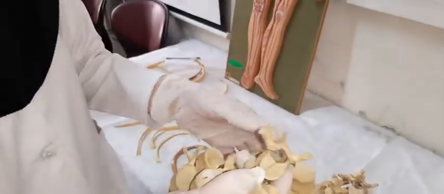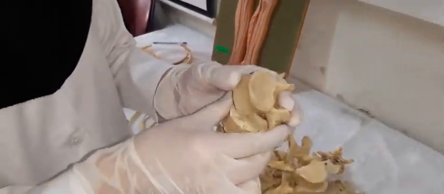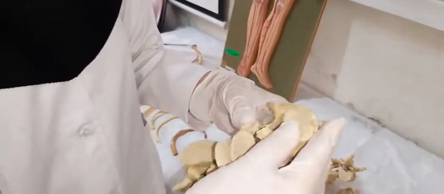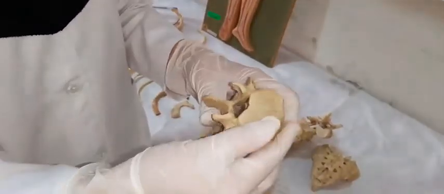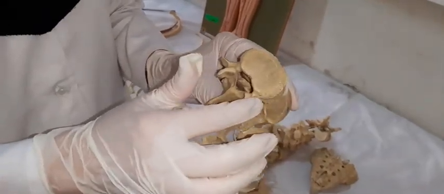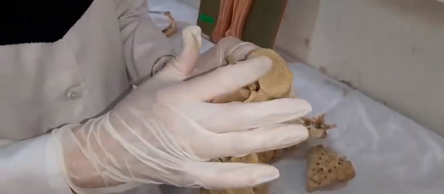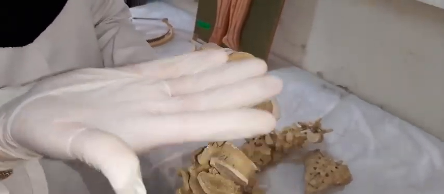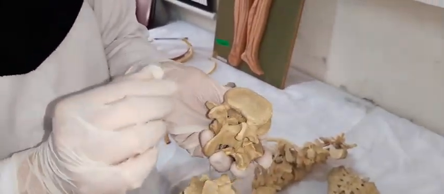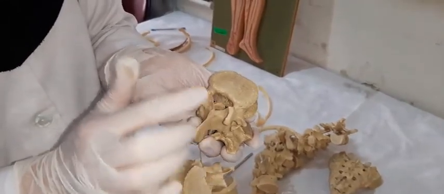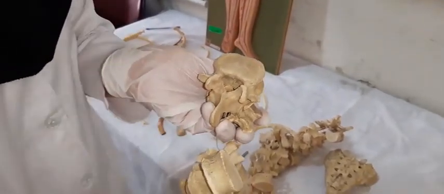Now, when we come down and go to the lumbar region, look at the lumbar vertebra. In the lumbar vertebra, the body is going to change to a V shape, very large, because of the bearing of the weight, and it also consists of the superior articular process in the lumbar region.